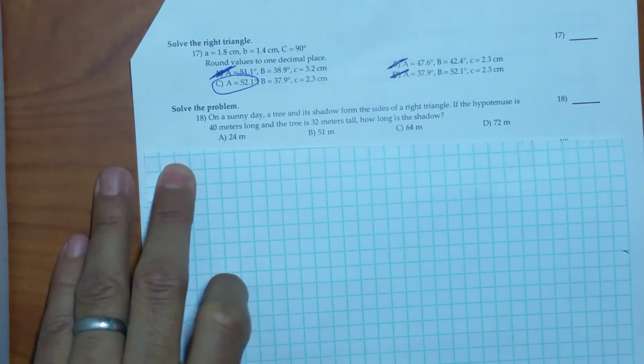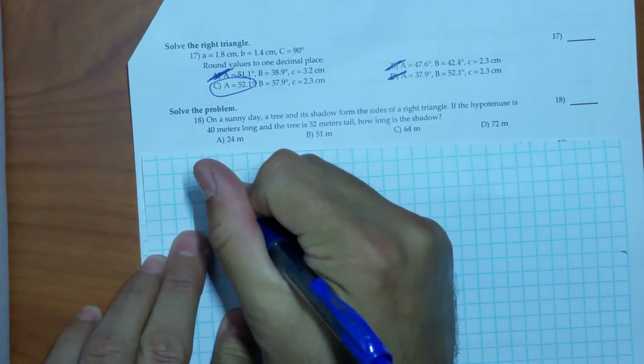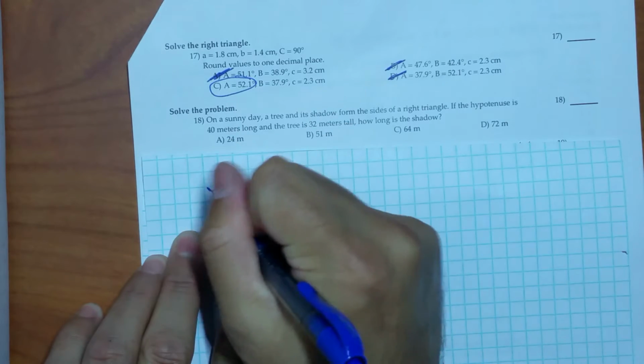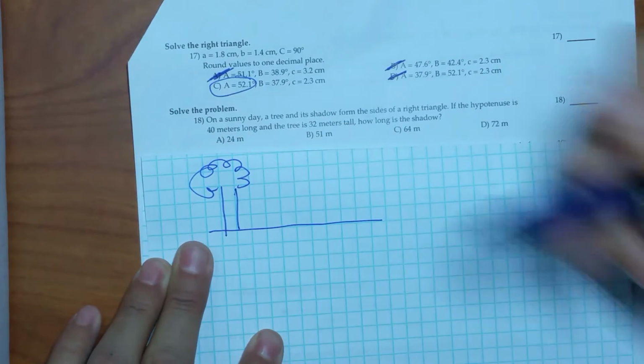All right, so what should I always do when I get these type of questions? Draw a picture. So I'm going to draw my tree. Are we getting scratch paper on the test? Sure. Whatever you want.